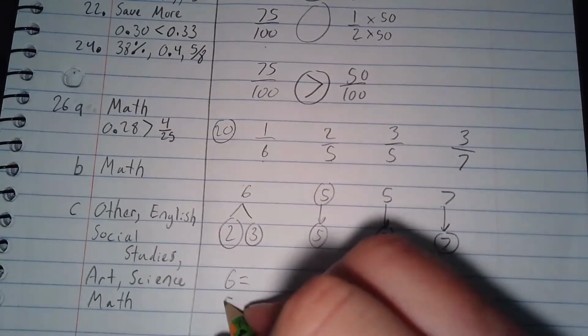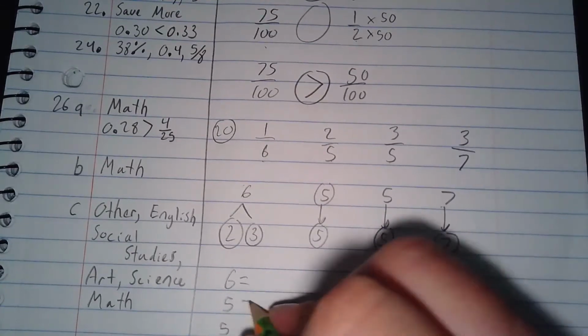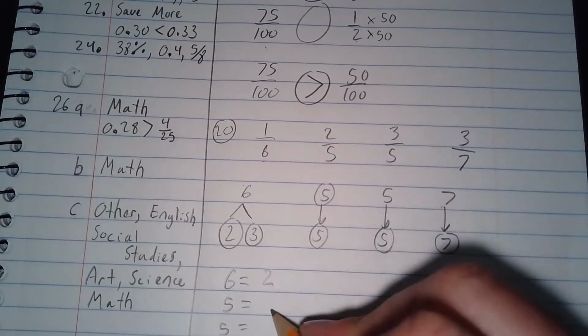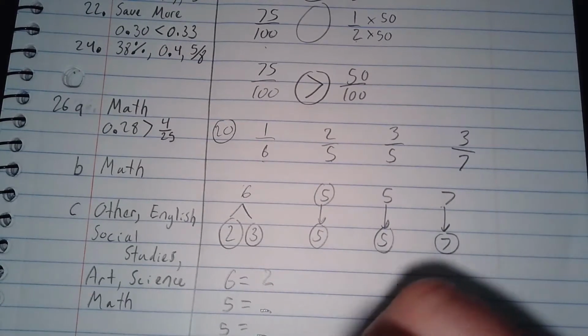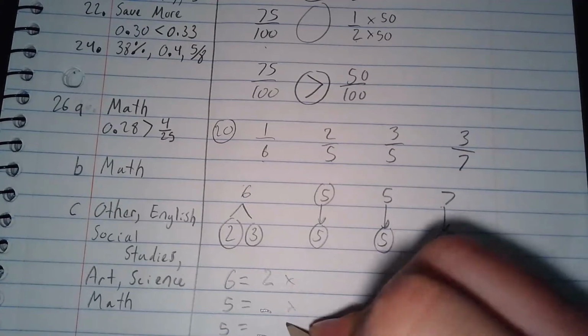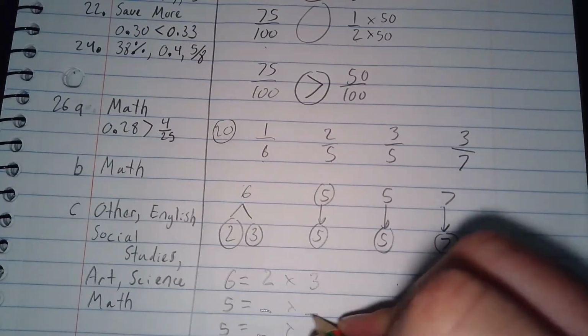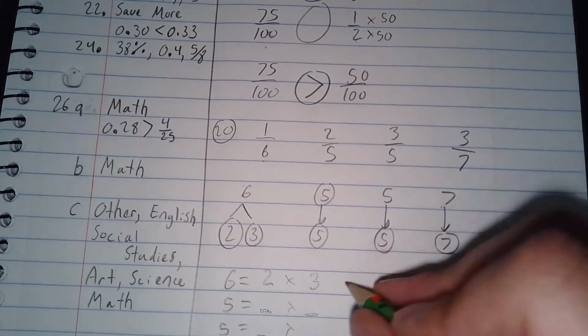6, I'm going to put the factors here. Alright, the 6 has a 2. 5 doesn't. Put a solid line. Alright, the 6 also has a 3, but these 3 do not.